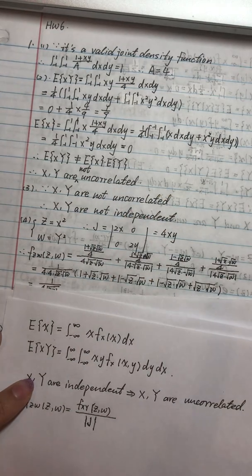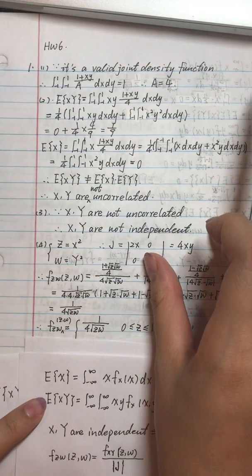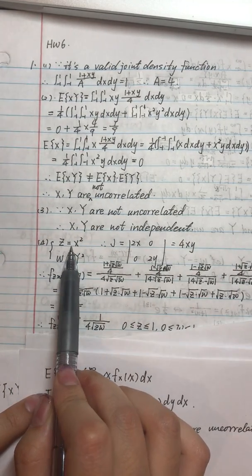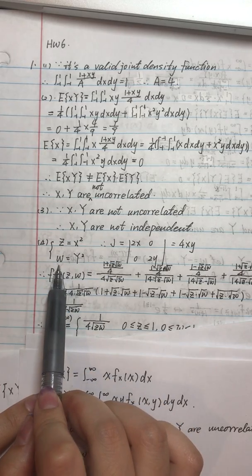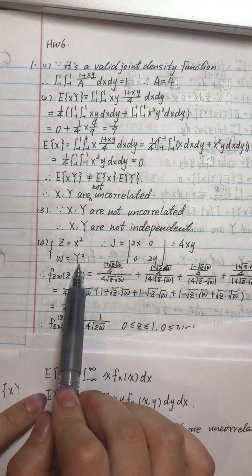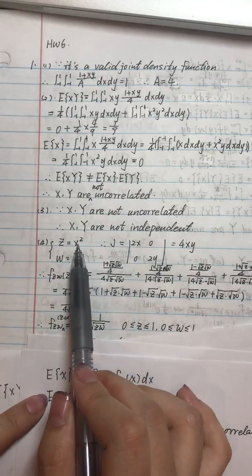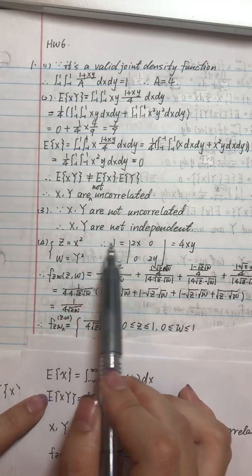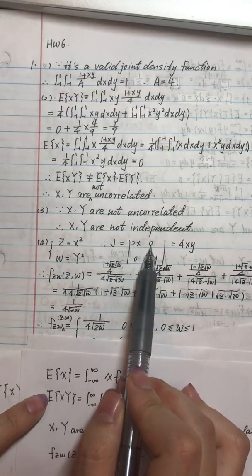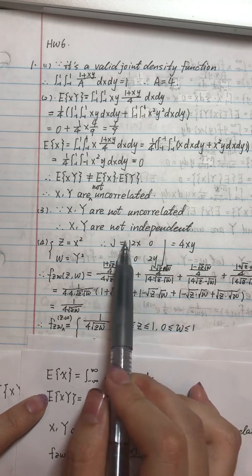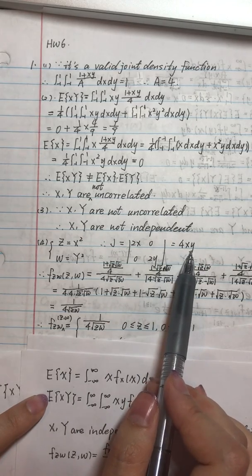And question 4, find the joint density function of X squared and Y squared. So we can let Z equal X squared and W equal Y squared, and we can calculate J, which equals the matrix with 2x, 0, 0, 2y, and this equals 4xy.